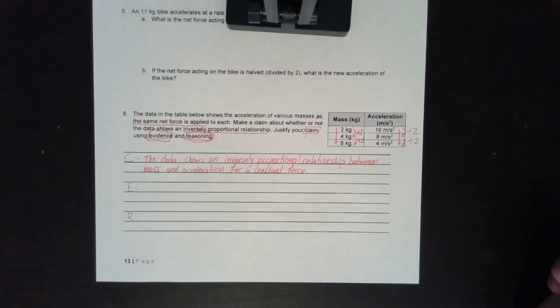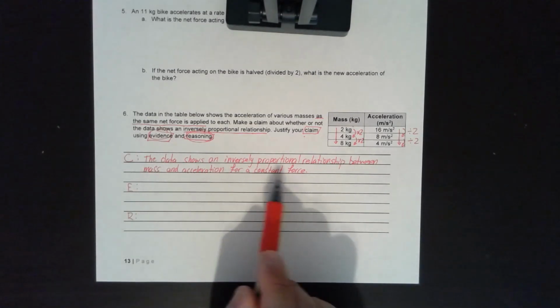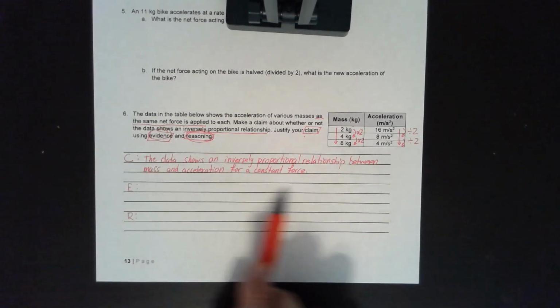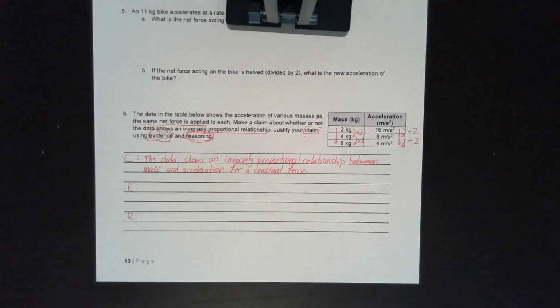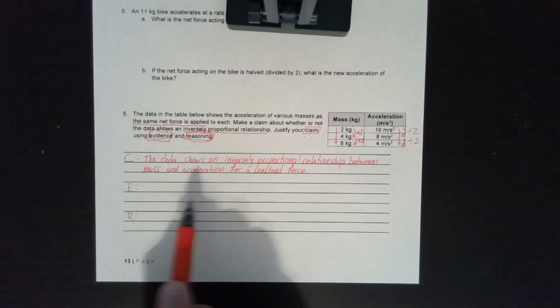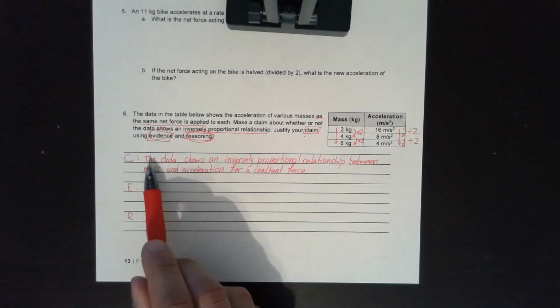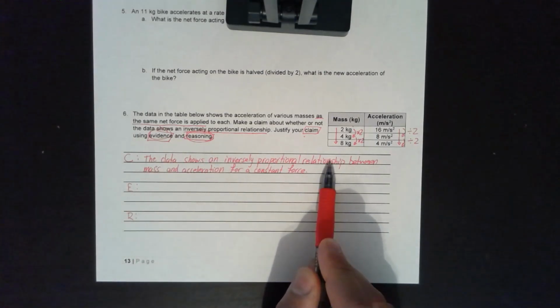Now this is definitely a high-level way to write this type of claim. I'm using some very scientific terms here, such as for a constant force. If you can essentially fit your claim into something that looks like this, you're guaranteed full points every time. A good claim always takes a firm stand on what's going on in the data. So for me, I said the data shows an inversely proportional relationship.